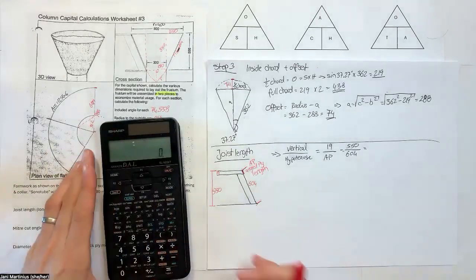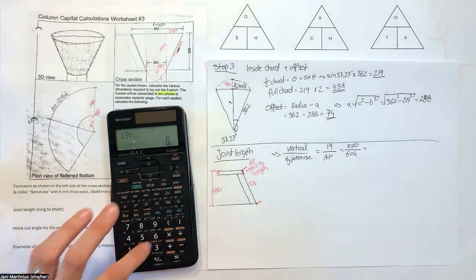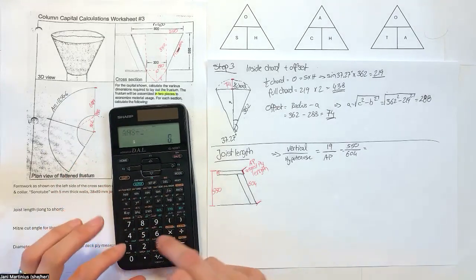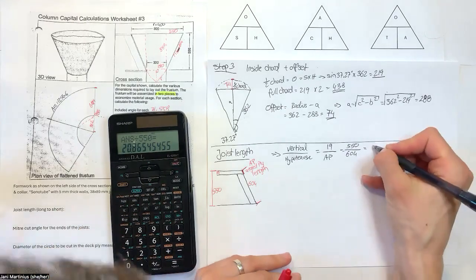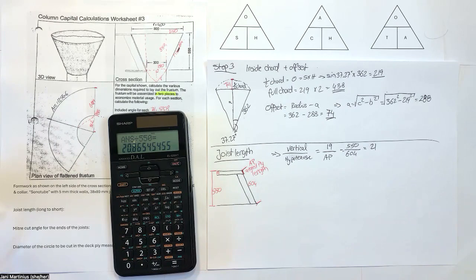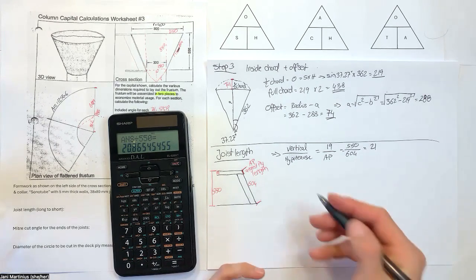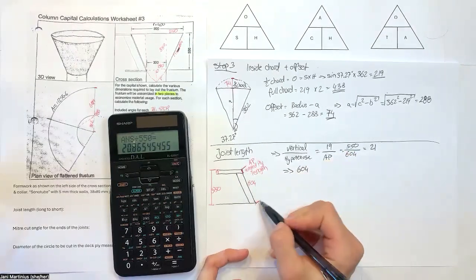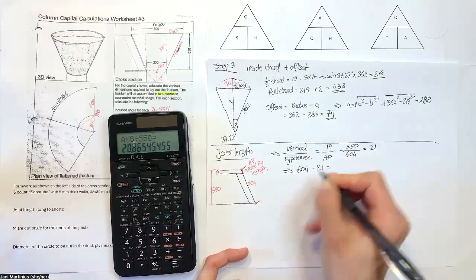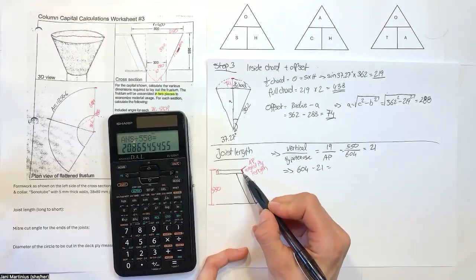So cross multiply and divide: 19 times 604 divided by 550. We'll call that 21. I challenge you to cut off 20.8 mils. So the joist length then is 604, our full length, minus the 21 mils, the angled length of our plywood.